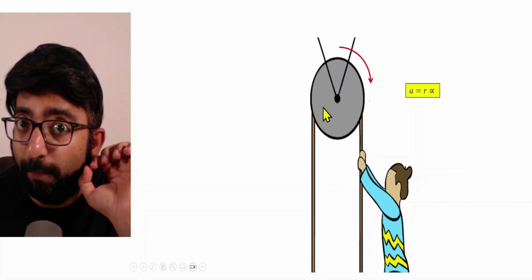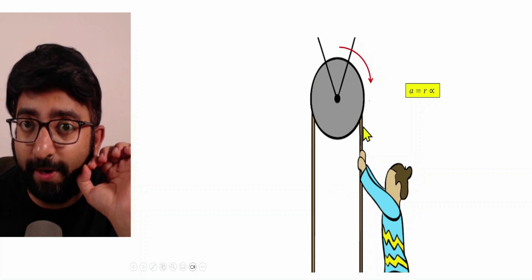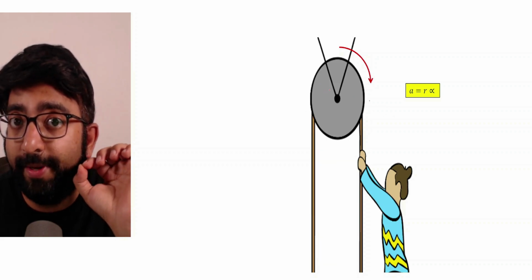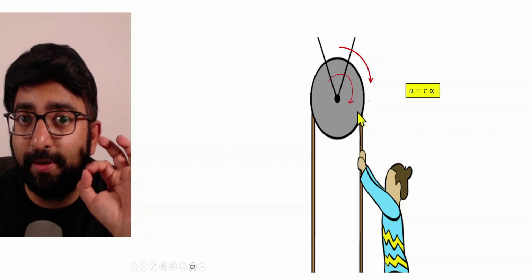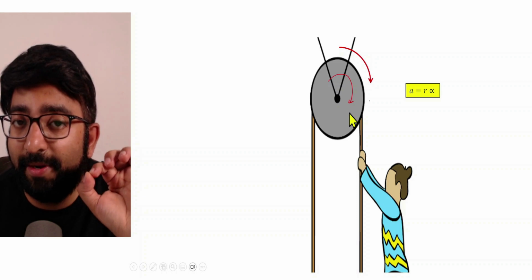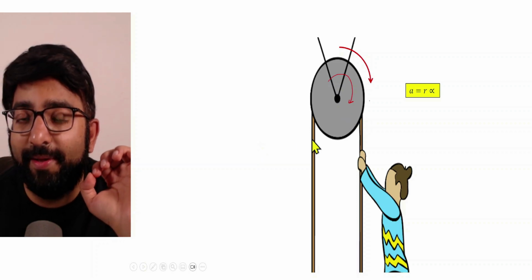Let me explain this by zooming in on this diagram. So we have a pulley which is rotating in a clockwise fashion. It has an angular acceleration. And how do we draw the arrow of the angular acceleration? Since the pulley is rotating in a clockwise fashion, we will draw a clockwise arrow. This is the direction in which the pulley is accelerating. But this is angular acceleration. Now, what is linear acceleration? How do we find the linear acceleration?